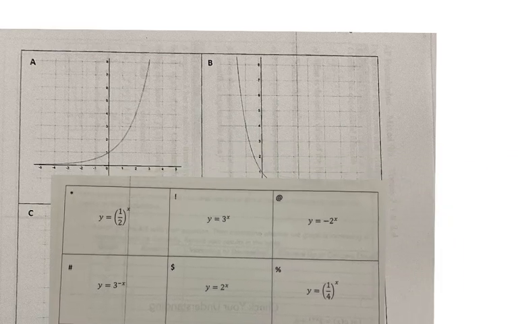So when I look at graph A, anybody have any ideas? I don't want to just ruin it. Which ones is it not? It's not the 1/2 to the x. It's not the 1/4 to the x. Okay, very good. It's probably like the 1/5. That one is not the negative 2 to the x.